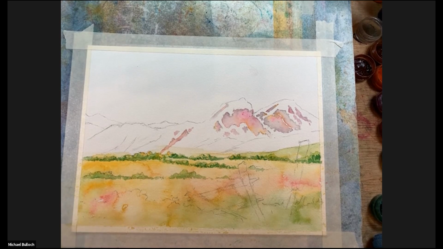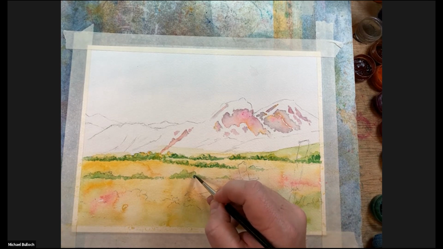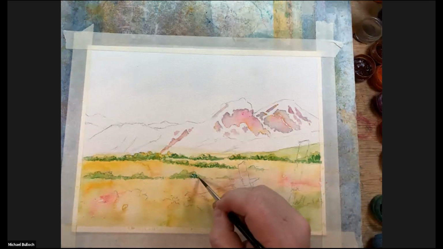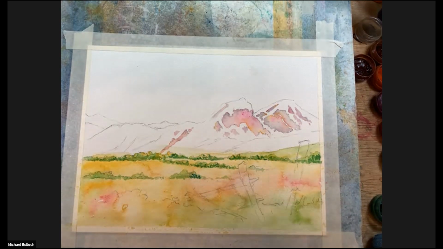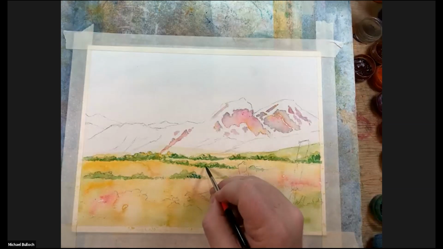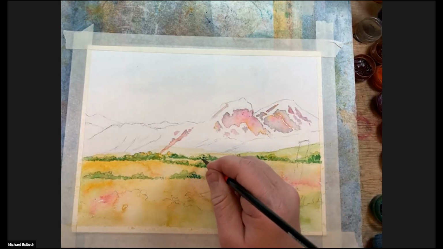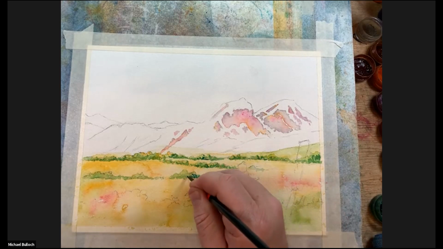Okay. I may even come in. I think I'm going to pull this is a little. I just picked up a little peacock blue just to kind of try something. That may be what I end up using for some of the darker, well, even some of the mid-tone, just to give it a little variation.